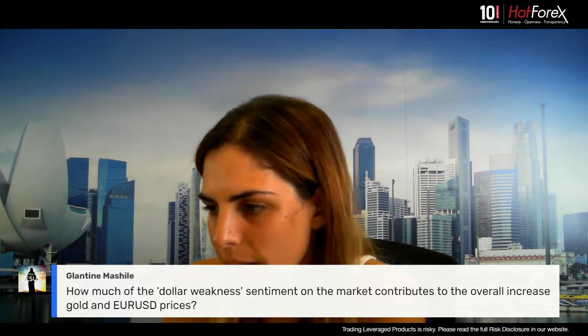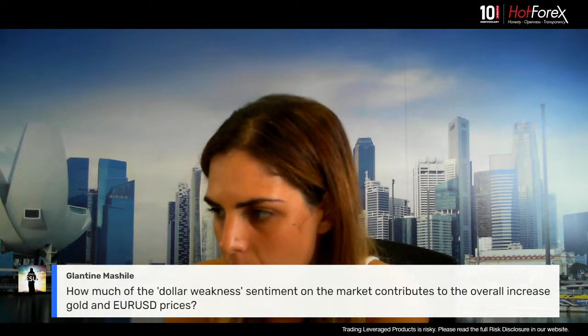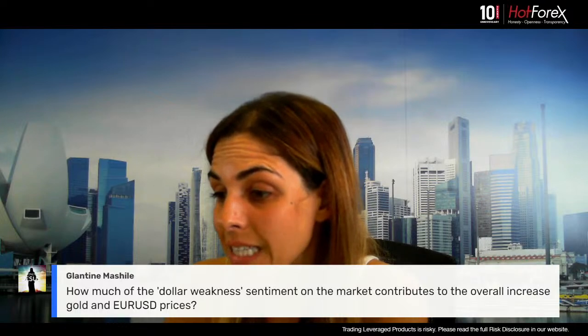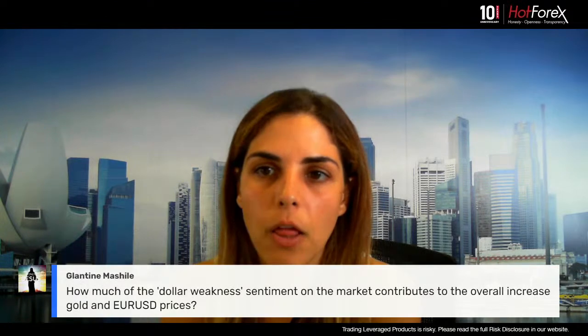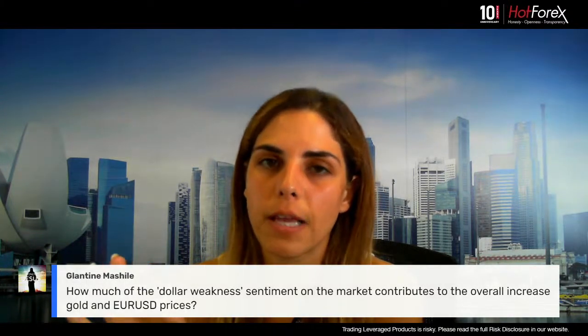How much of the dollar weakness sentiment on the market contributes to the overall increase in gold and euro dollar prices? Actually, the market sentiment this week had to do solely with the dollar and the Fed approach.